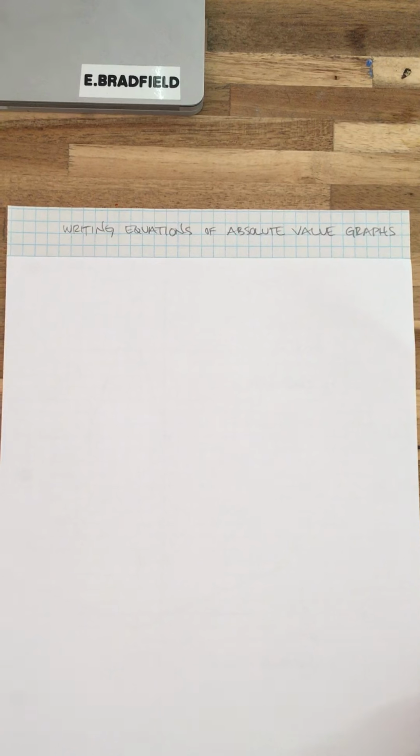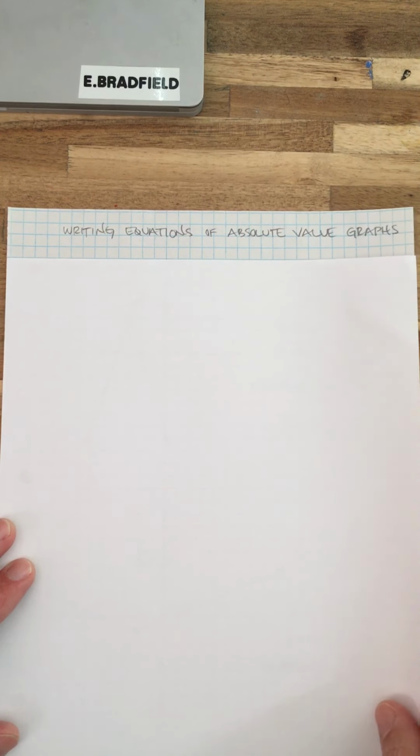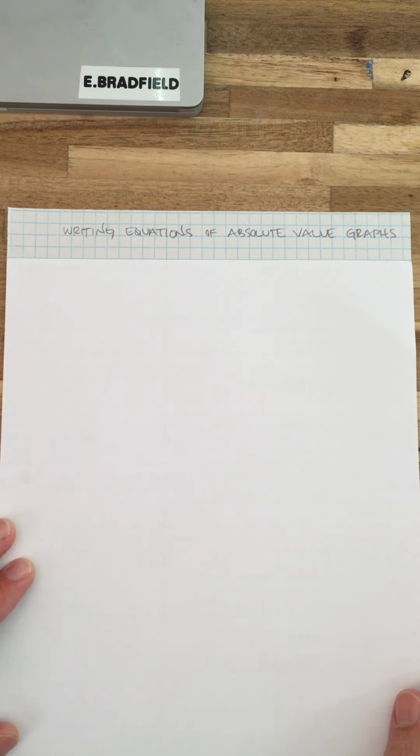Part 2 of absolute value graphs. This time, the difference is I'm going to give you the graph and you're going to come up with the equation of that graph. So we're just going to be working backwards, okay? So go ahead and get this copied down. And again, you're going to want graph paper to do this.